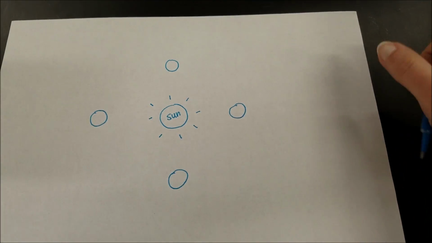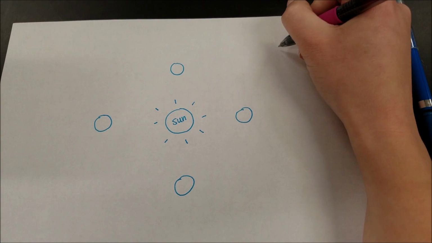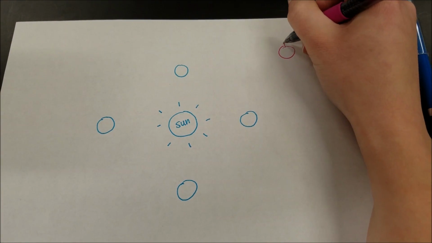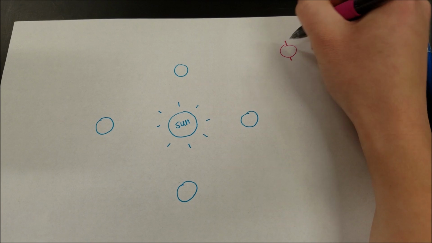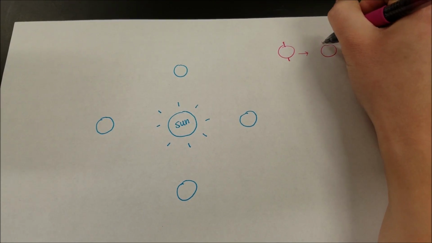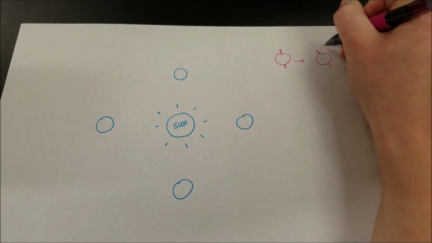The next thing that we're going to need to include is the Earth's axis. Remember that the Earth is tilted on its axis, so instead of being straight up and down, the Earth is actually tilted on its axis at an angle of about 23.5 degrees.